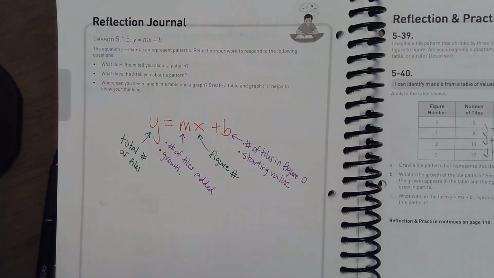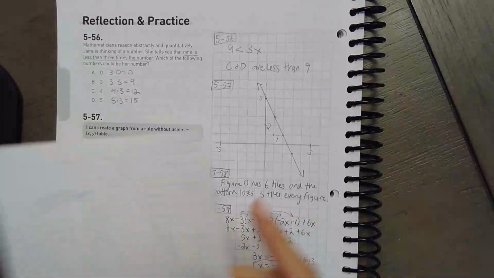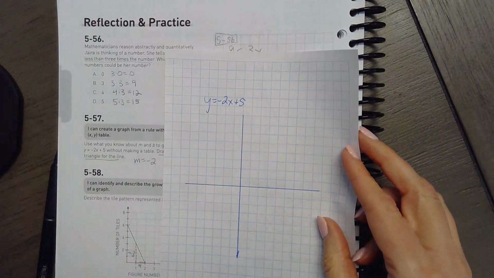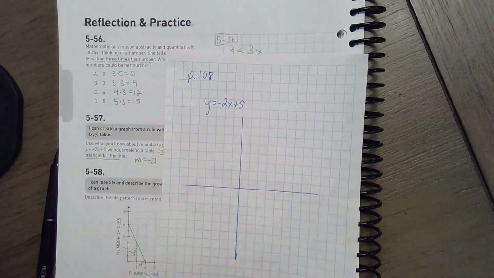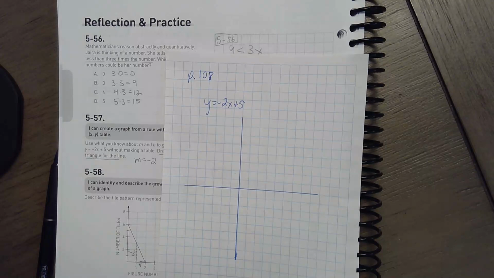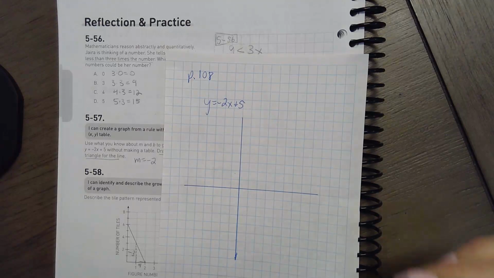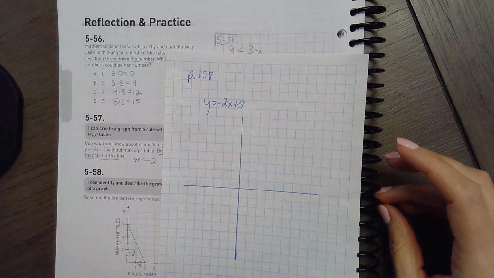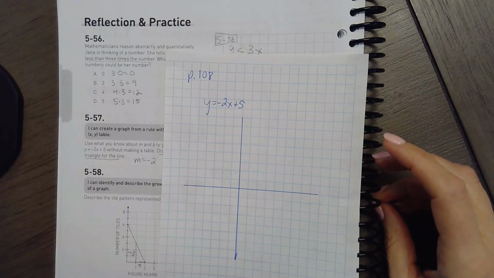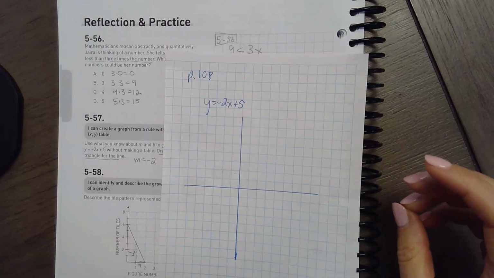So I'm going to show you how to do this with one of your homework problems, problem 57, but that was on page 108 if you need to refresh or if your page 108 isn't updated. Last week we did 5.1.7 and 5.1.8, so this is the wrap up of those lessons.